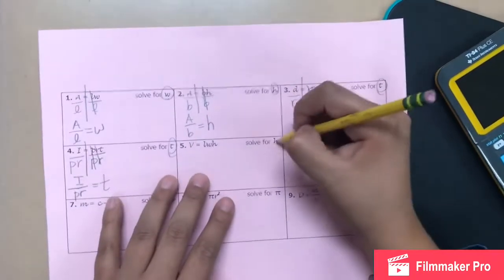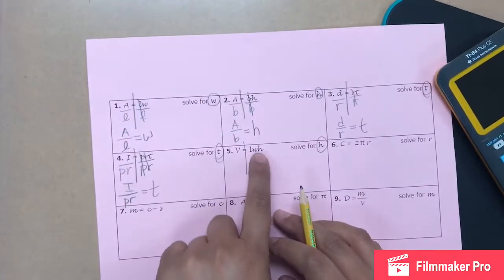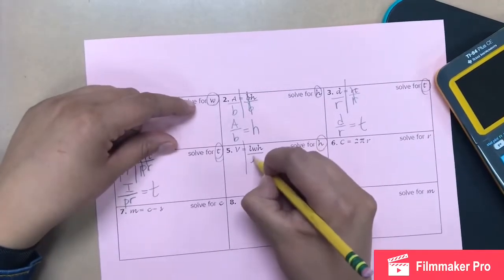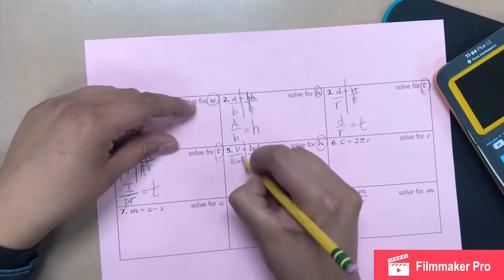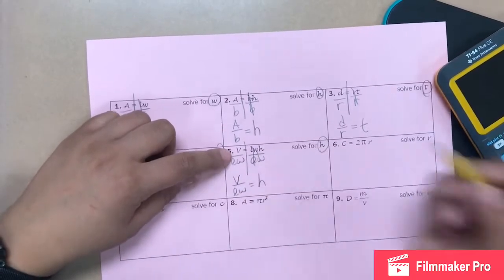Number 5, I'm going to solve for H. So right now, H is being multiplied by L and W. So the inverse of multiplication is to divide by L and W. So V divided by LW equals H.